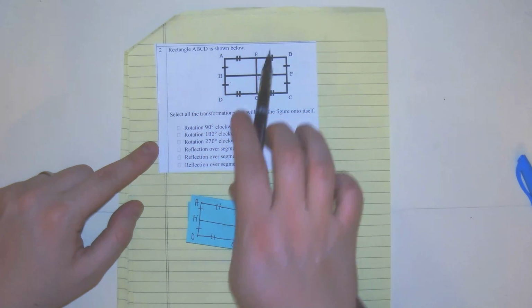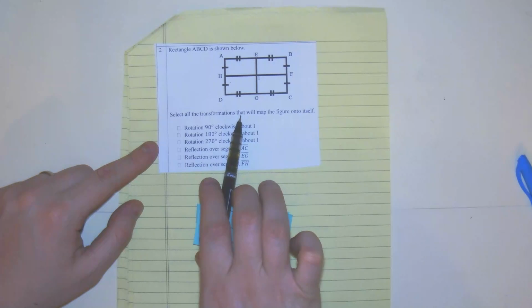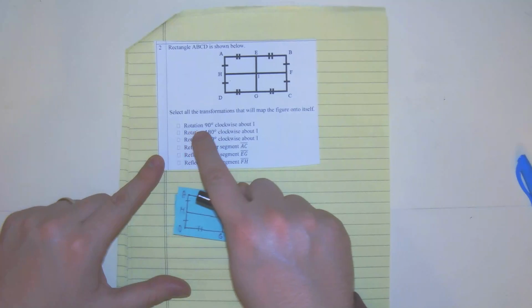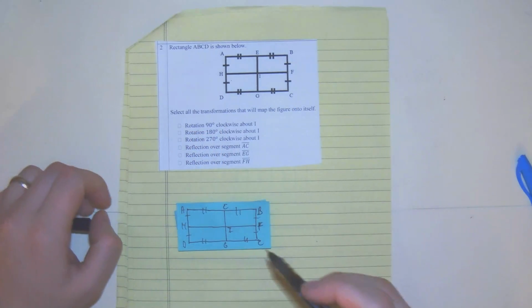Rectangle ABC is shown below. Select all transformations that will map the figure onto itself. So the first one says rotation 90 degrees clockwise about point I.